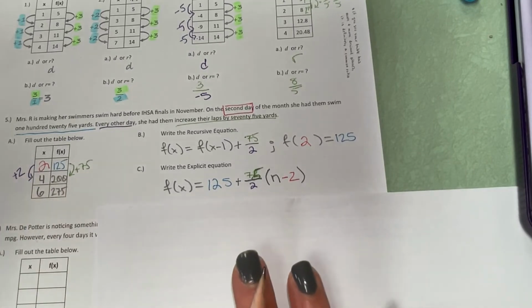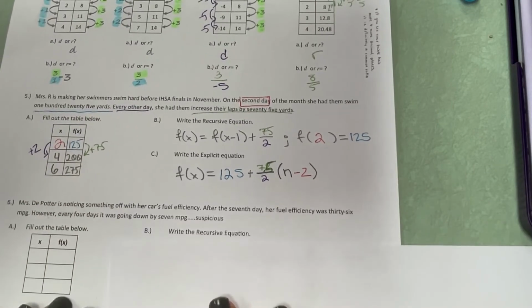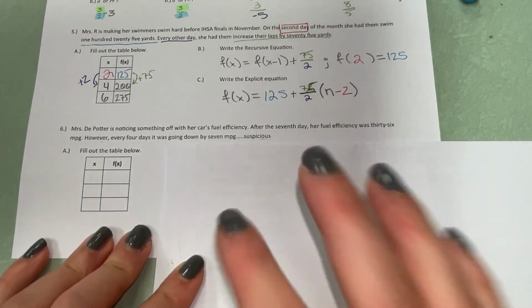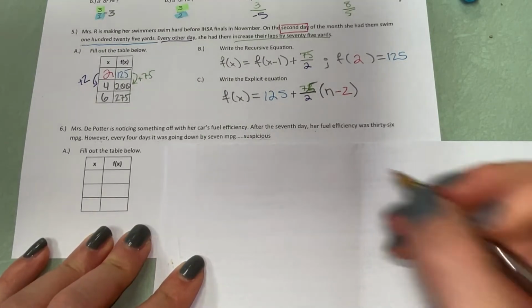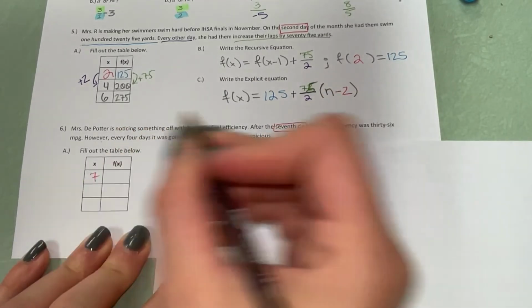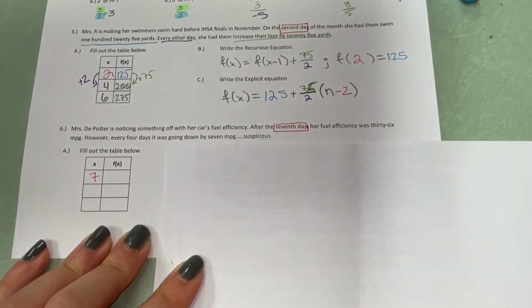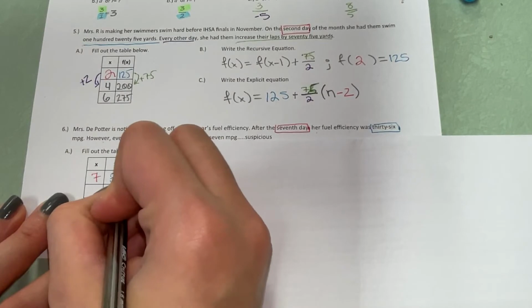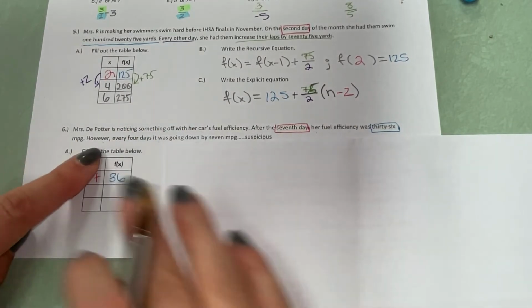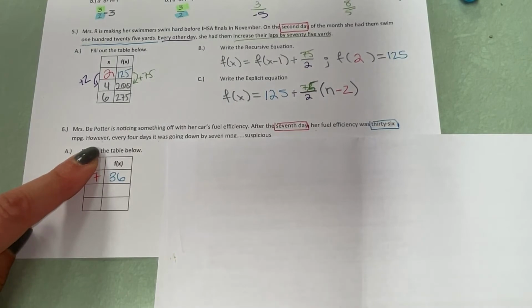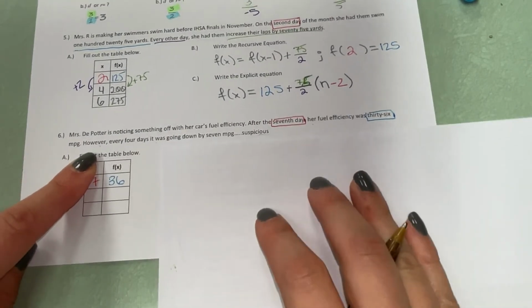So let's look at this next example. So let's talk about what we are starting with. Our start time is the 7th day, because it says after the 7th day, her fuel efficiency was 36 miles per gallon. So we have 7 and 36. We started with those. Then it says, however, every 4 days it was going down by 7 miles per gallon.